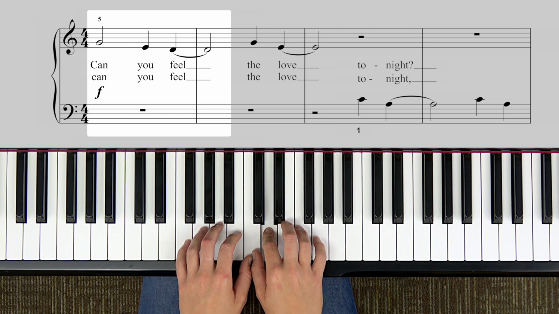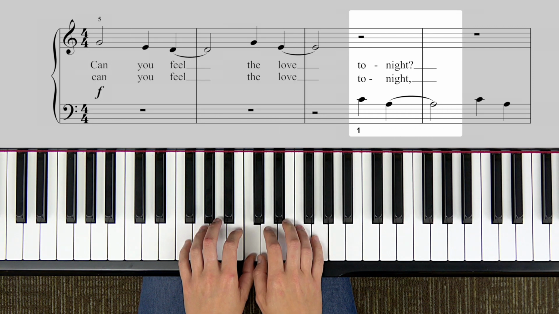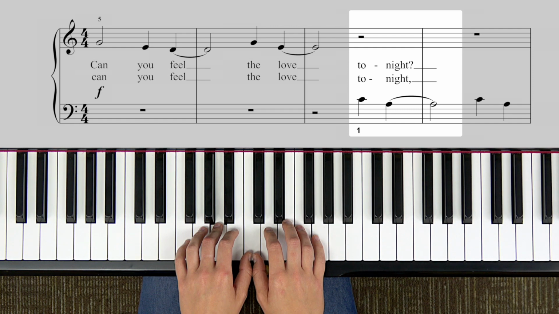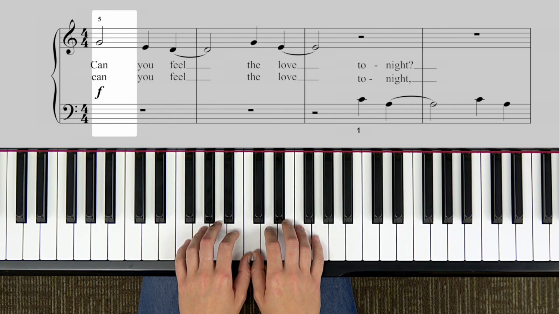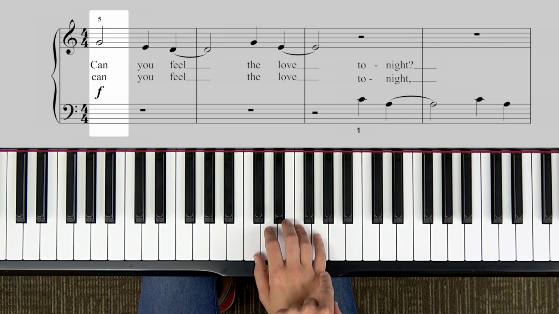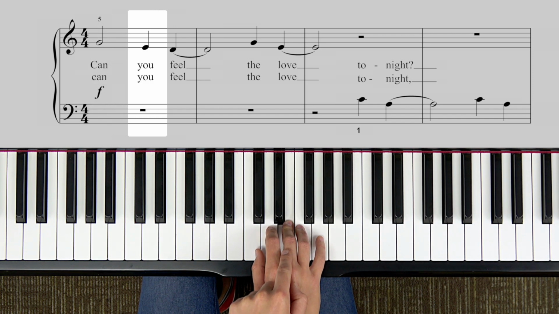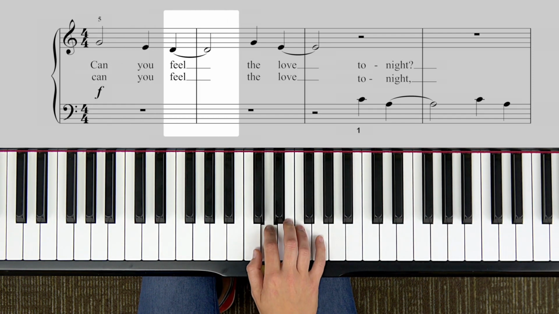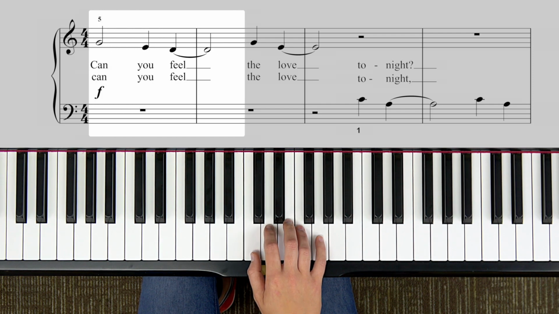Can you feel the love tonight? All right, so this starts on your 5 finger in your right hand. You're going to say can, then skip your finger to your middle finger. Can you, then step down. Feel. Can you feel? Now you try.